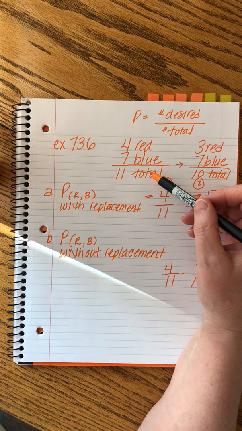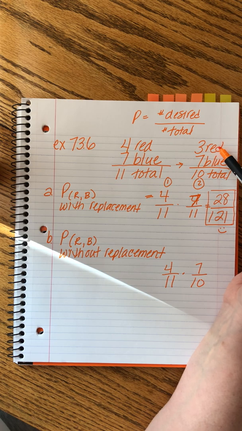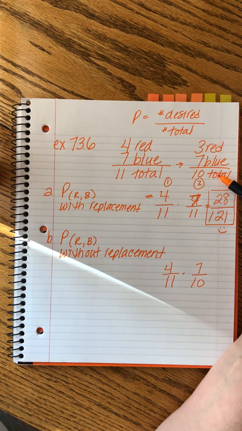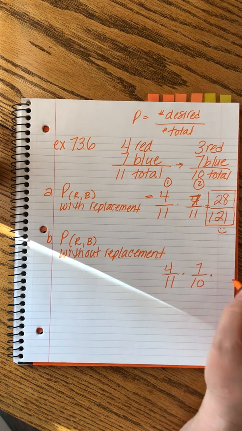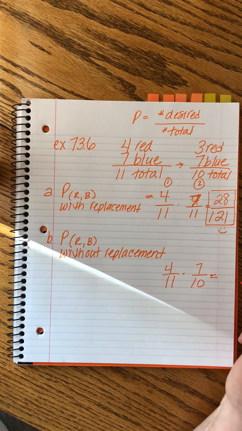This one's a little more confusing than the first one because we drew a red the first time. So that one is gone, it's sitting on the table. We still have the 7 blue, but now there are only 10 marbles in the urn. So this is what we've got. If you would like, you can cancel before you multiply. That's perfectly fine.